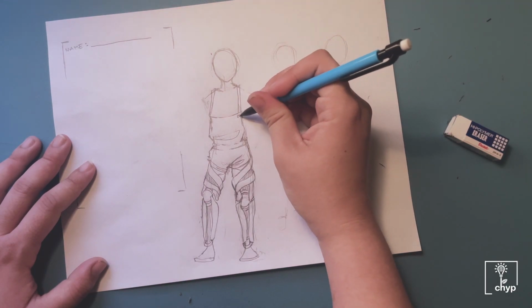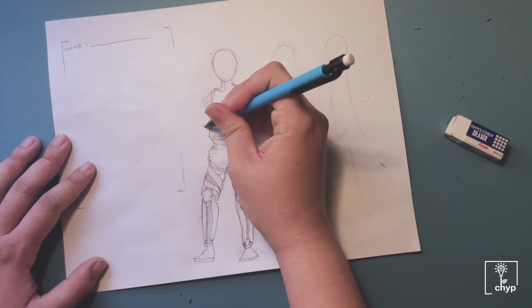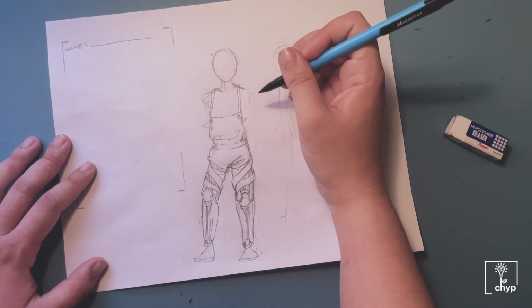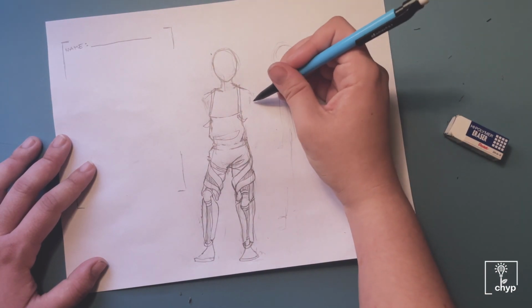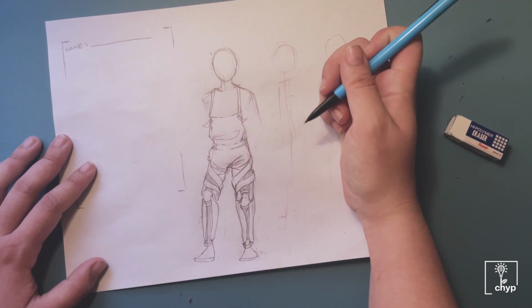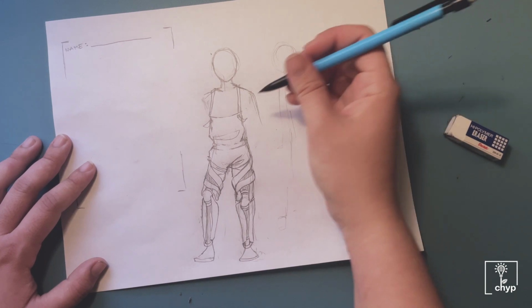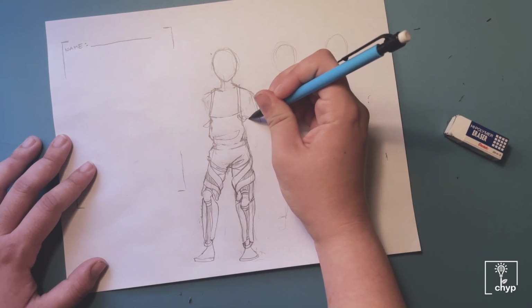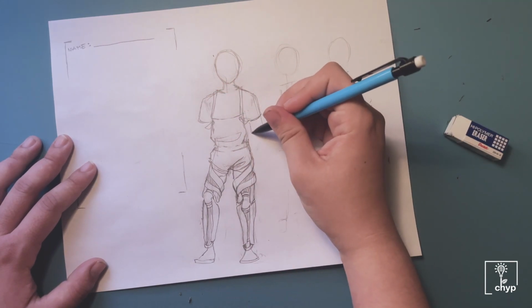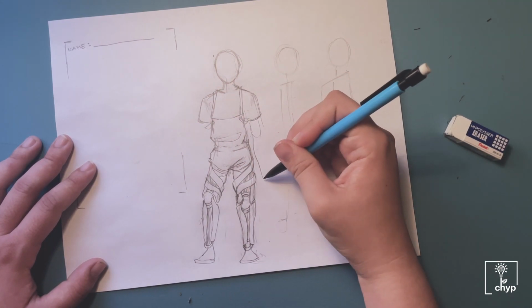And then you can do little... And then trying to think about what I want for the top. I think maybe, honestly, just a t-shirt. And then we can do the arms.